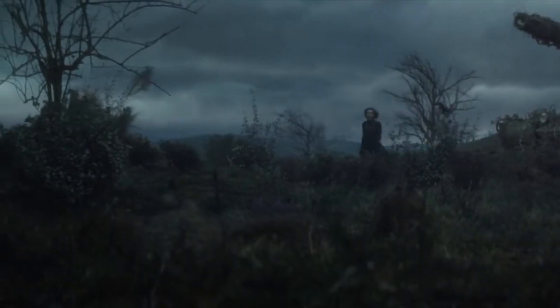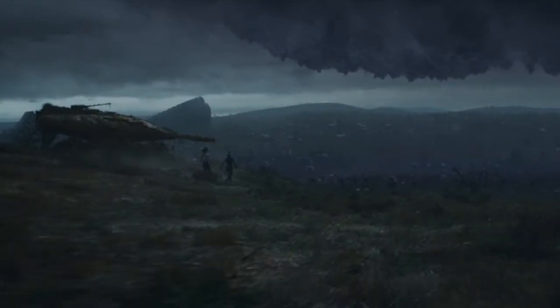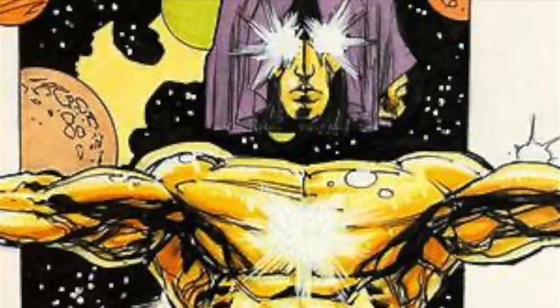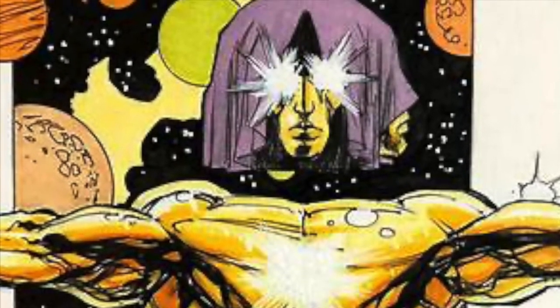As they're going to try to enchant Eliath, we get an overhead shot showing the head of a huge statue. This is actually a statue of the head of the Living Tribunal, which pretty much is the most powerful thing in the entire Marvel Comics.